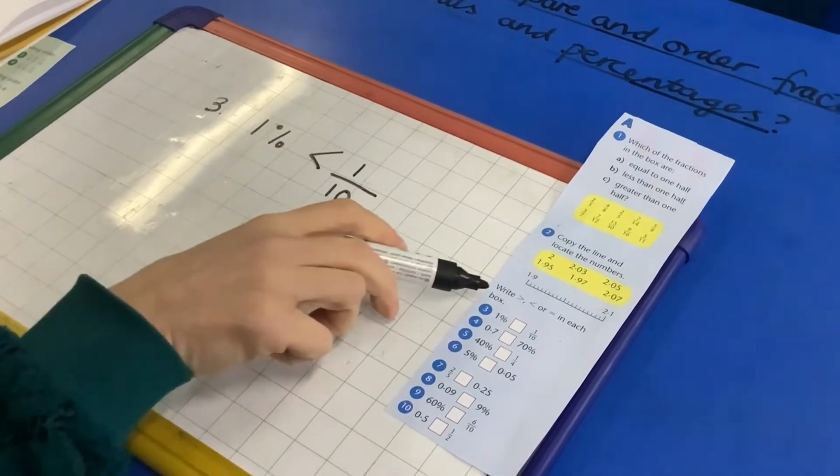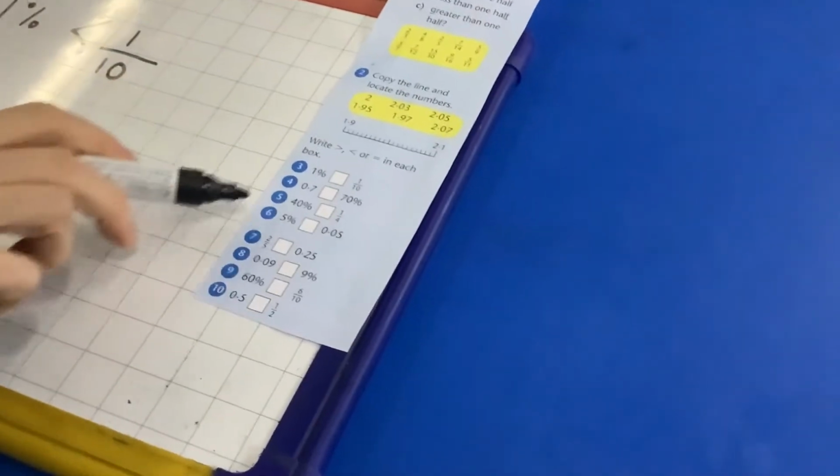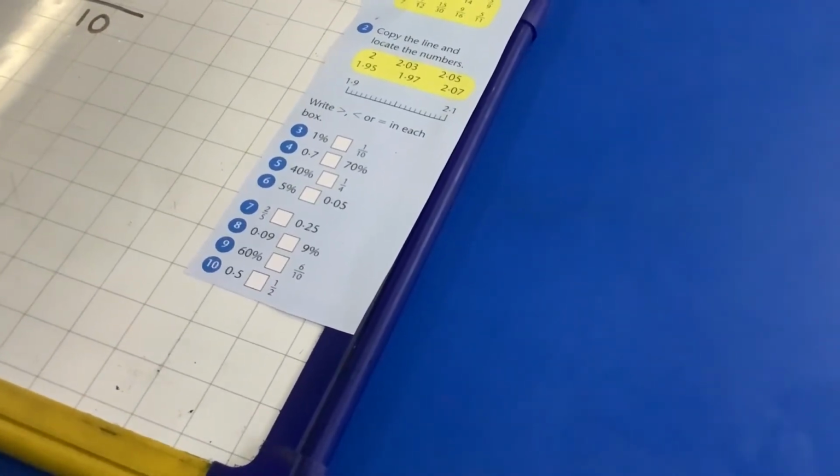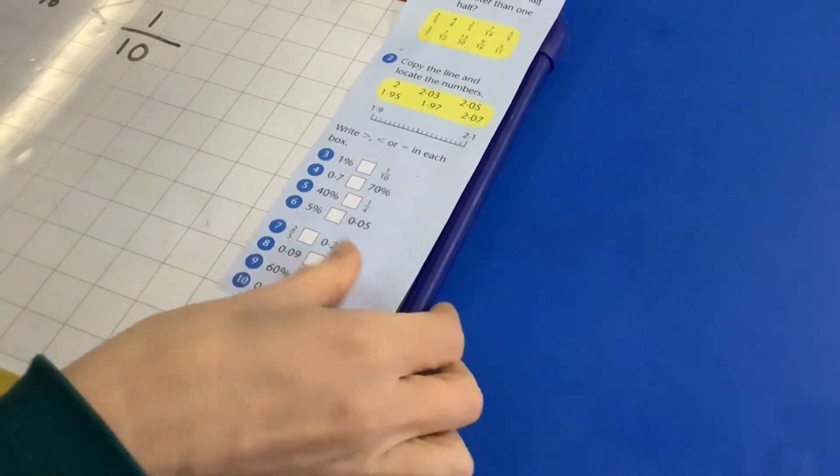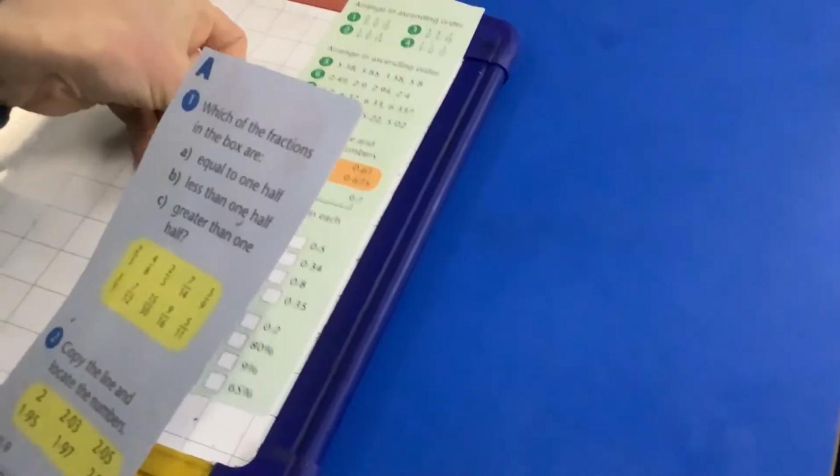So lots of comparing for you to do here. And on purpose, they've made these a little bit tricky. You've got to think. Okay? So that's your written activity today to try and consolidate. If you're feeling confident, you could miss out the first activity and just go straight on to this one.